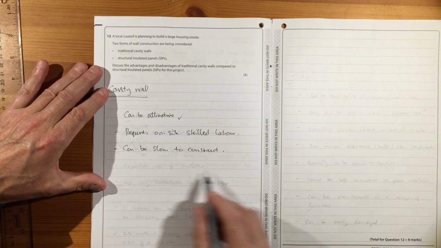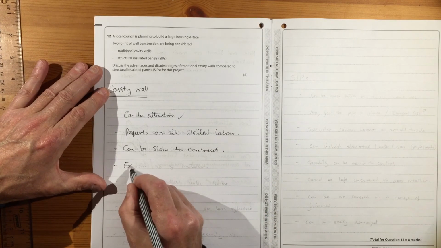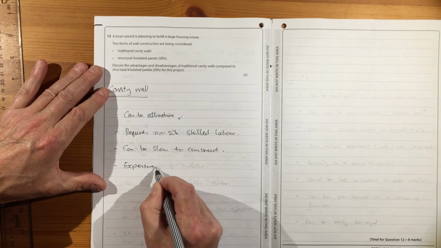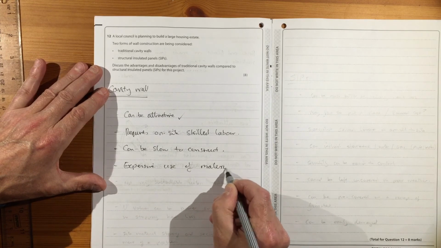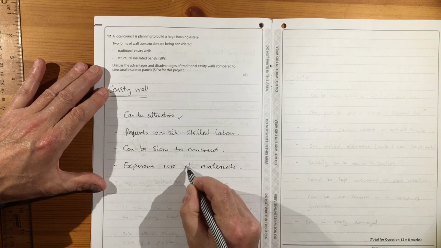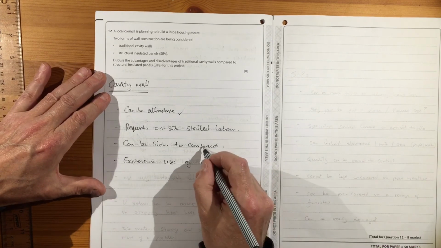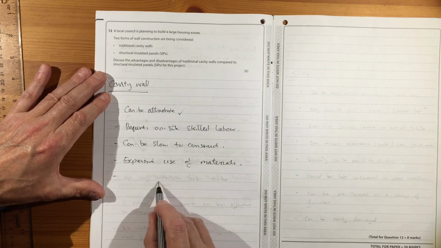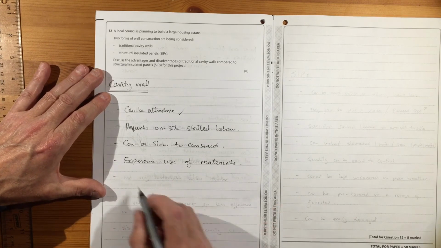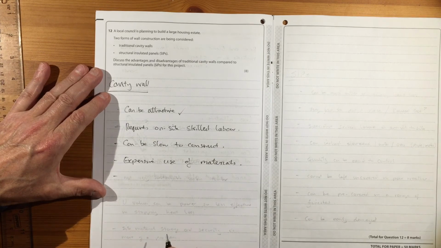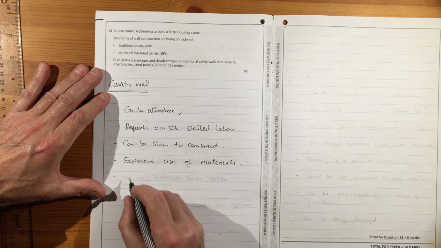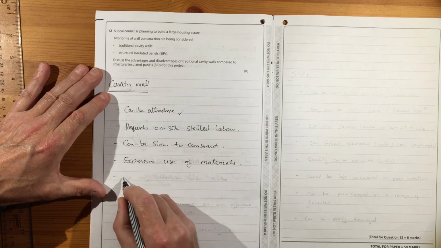Expensive use of materials. Make sure your spellings are correct as best you can. Always helps. Not very sustainable unless timber. Now you can use timber for making cavity wall construction, but I'm assuming they're talking about brick and block type construction. So I'm going to put that.